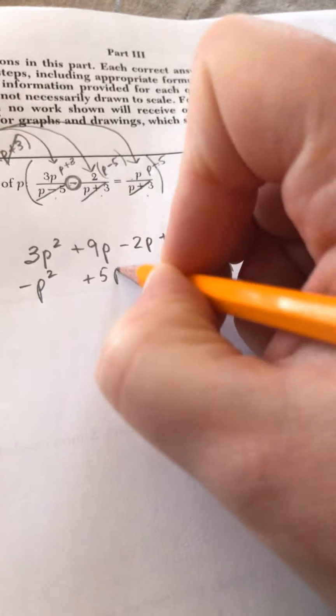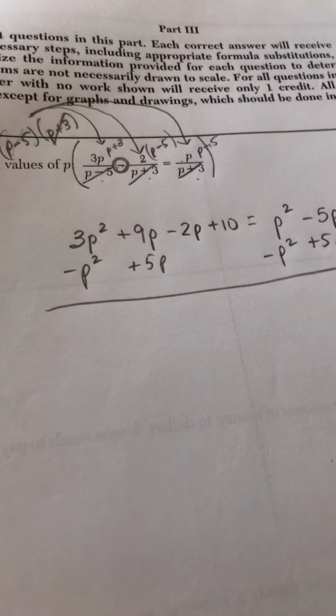Add 5P, add 5P. My kid just announced on Alexa, so that was fun.